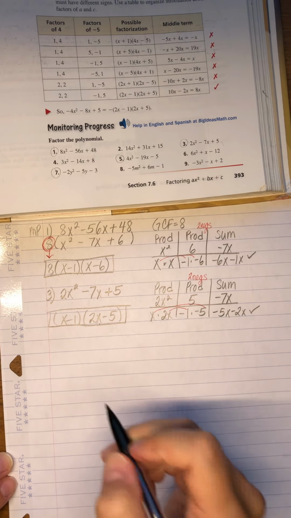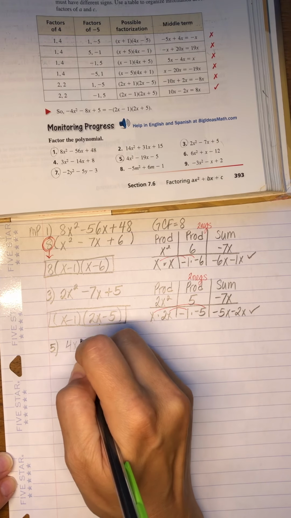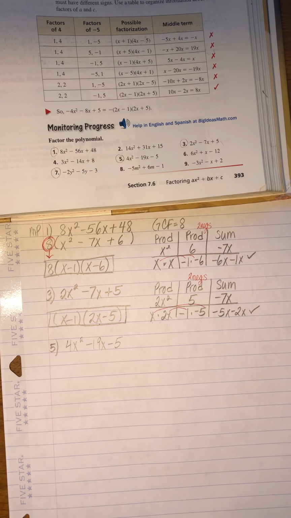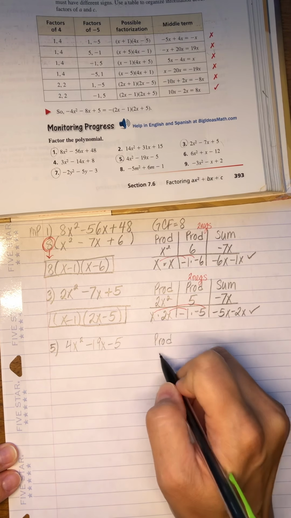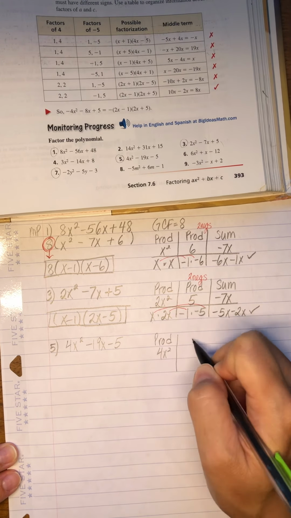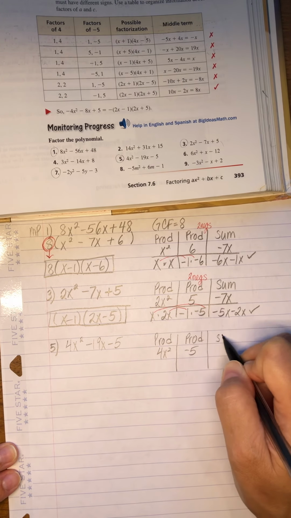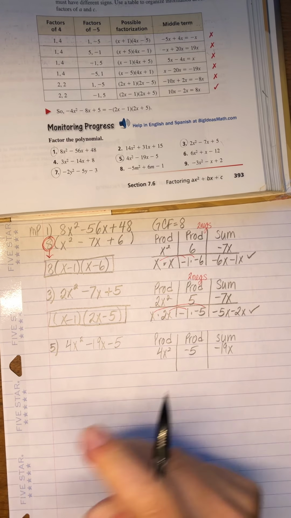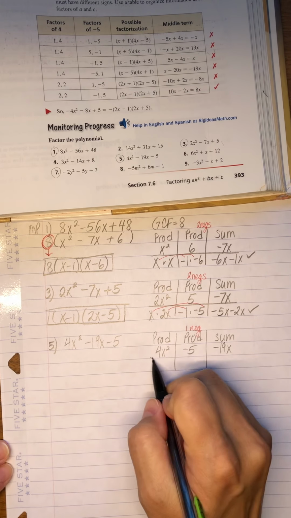Okay, let's do another one. We're going to look at number 5. All right, we have 4x squared minus 19x minus 5. No GCF in this one, so we're going to start with making our table. Our product is 4x squared, we have a product of -5, and we have a sum of -19x. Our product is negative this time, so this is one negative number. Okay, let's figure this out.